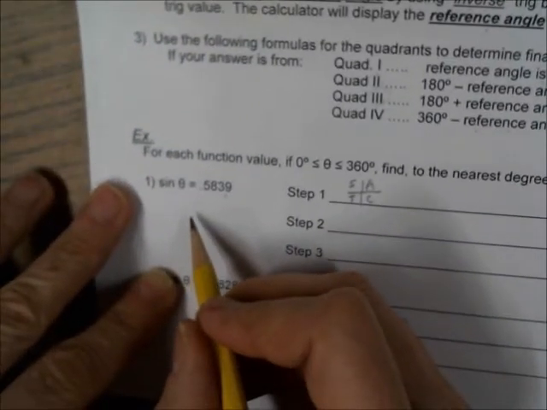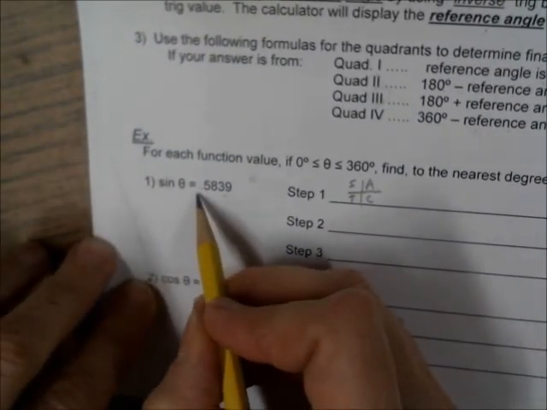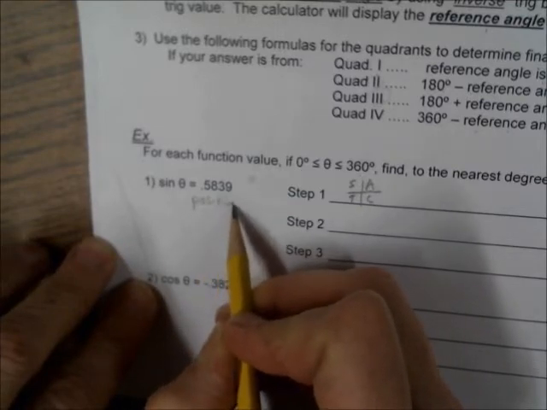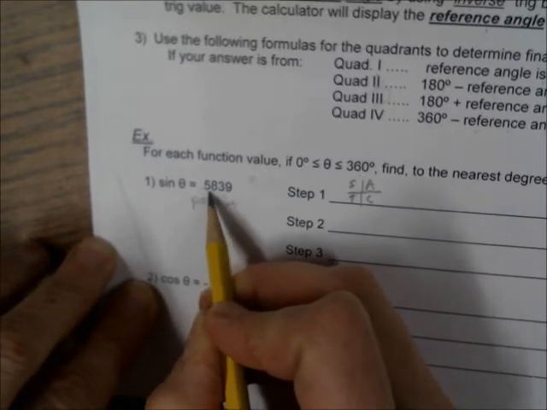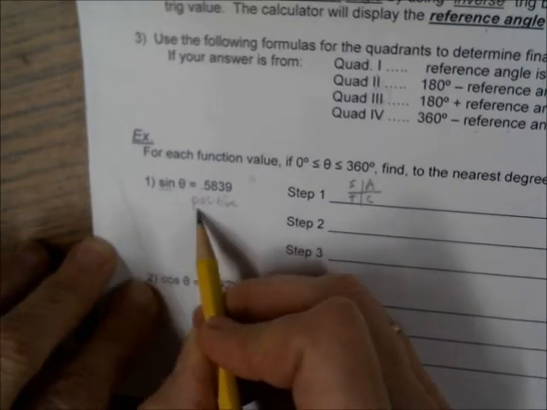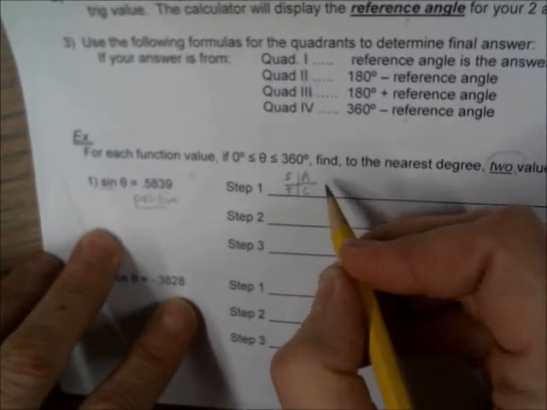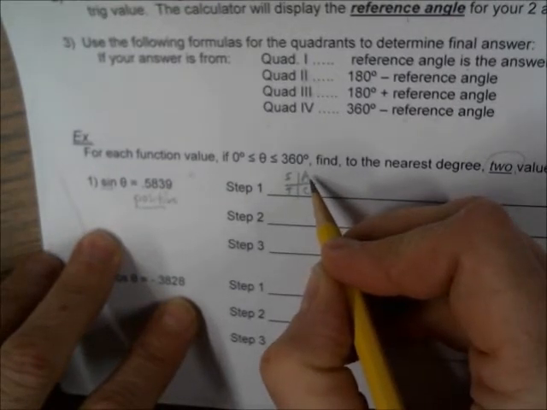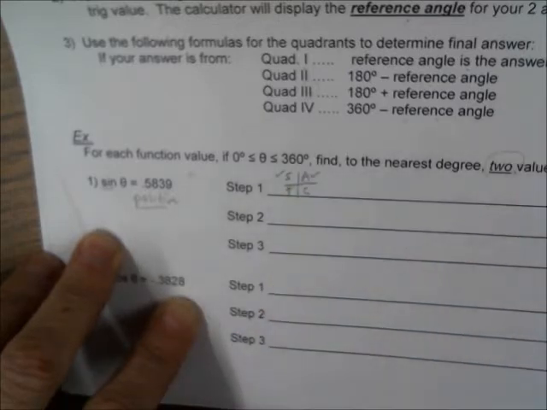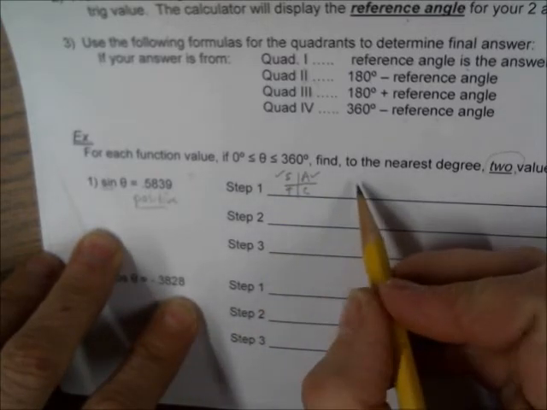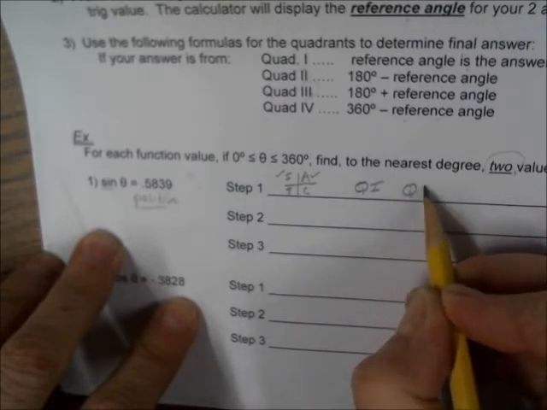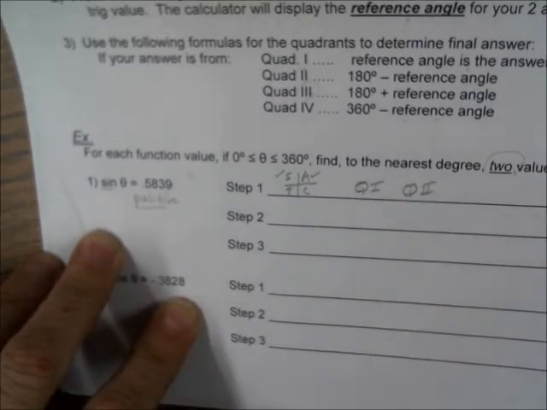And then we're going to look at this value of sine. 0.5839 is a positive number. So when the sine is a positive value, the two quadrants where sine is positive are quadrants 1 and 2. So we've figured out that our two answers are going to come from quadrant 1 and quadrant 2. So we'll write those two down.